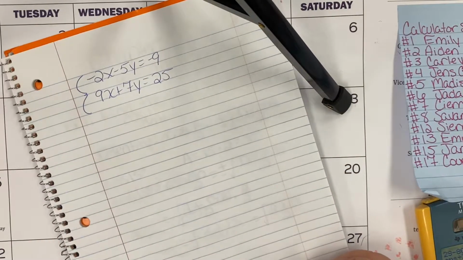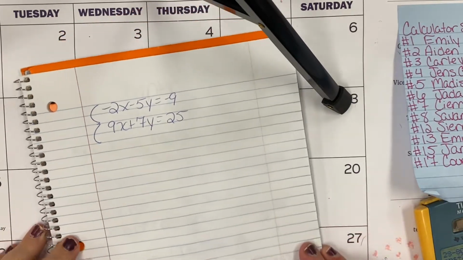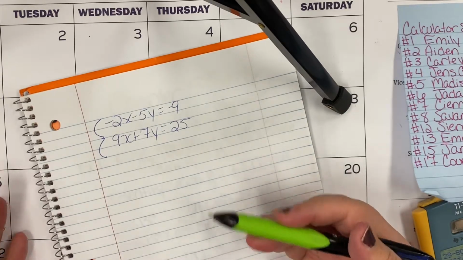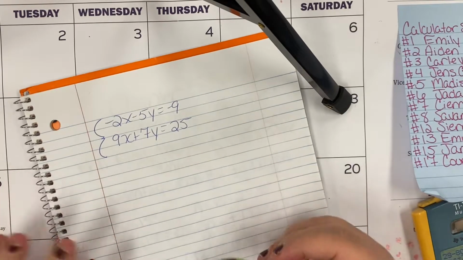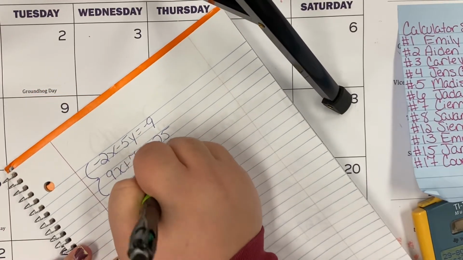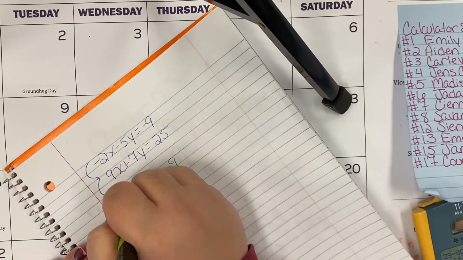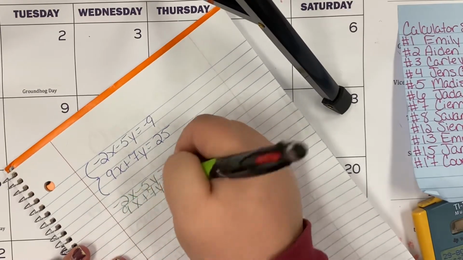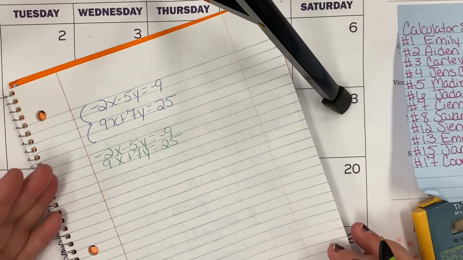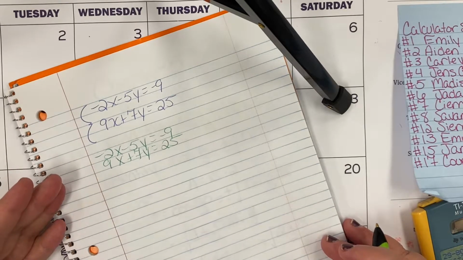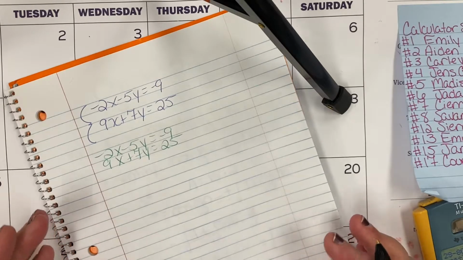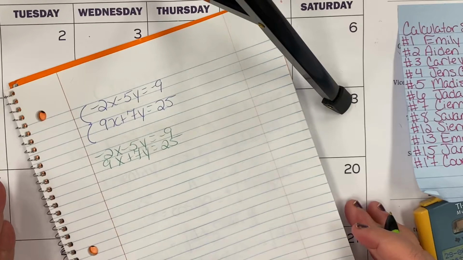Last example. Again, we have negative 2x minus 5y equals negative 9, and 9x plus 7y equals 25. So let's look at those two equations. If we look, nothing easily eliminates, nothing easily multiplies to change an equation. We have to multiply both equations in this scenario.